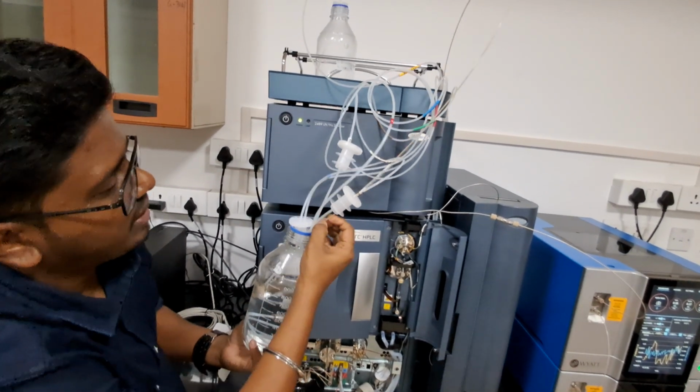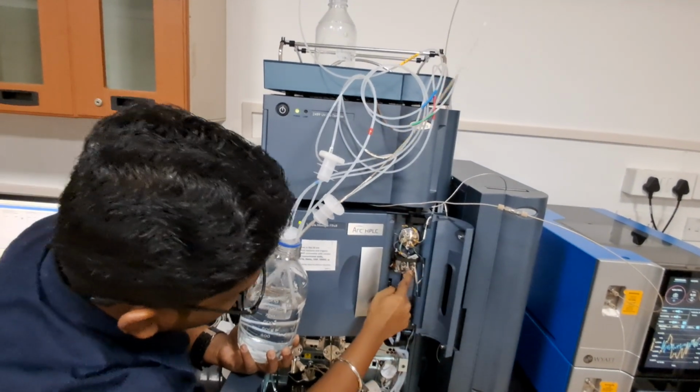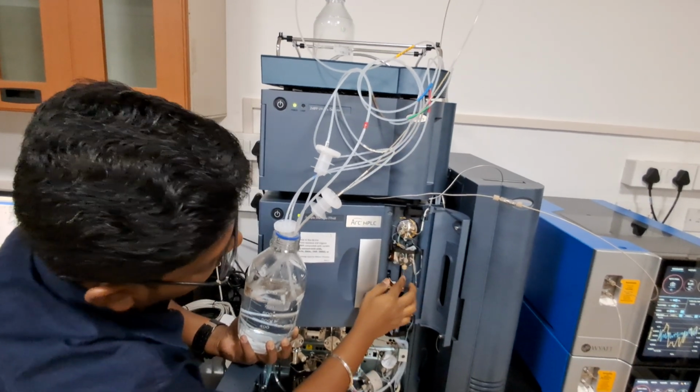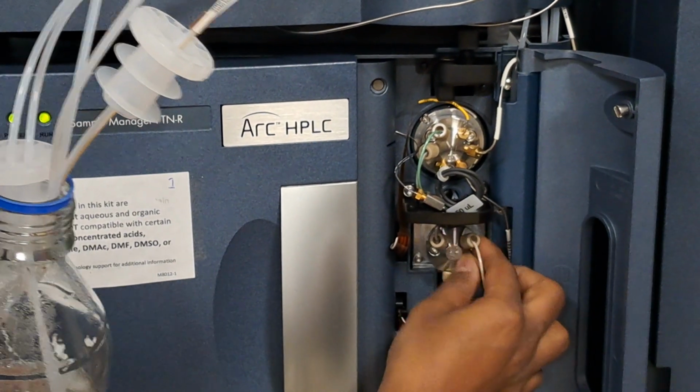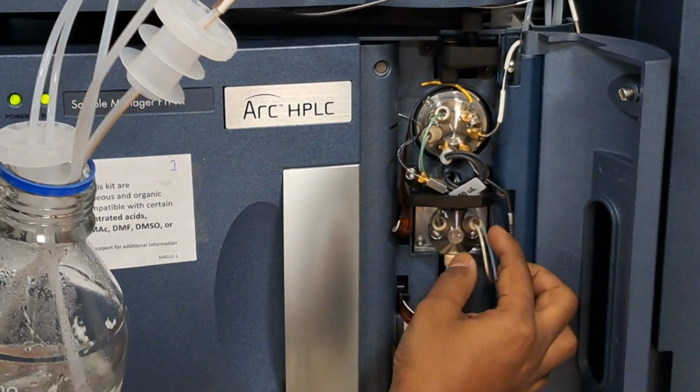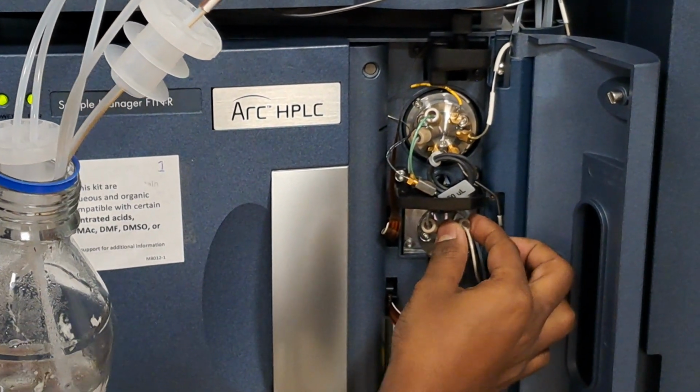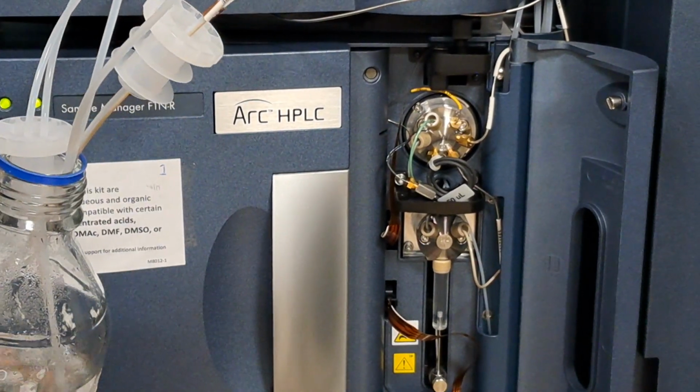And the sample manager pulse. This is the inlet line. If any airlock or anything happens, you can loosen it a little bit. Later on, if anything happens, you can call me, and I will guide you through the phone. This is the inlet line of the seal wash pump.